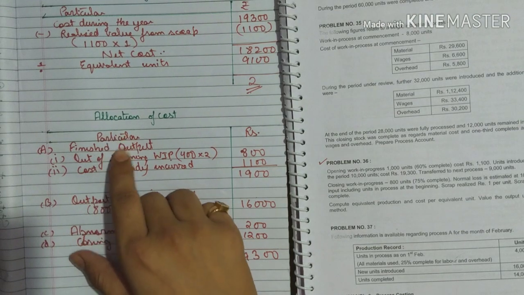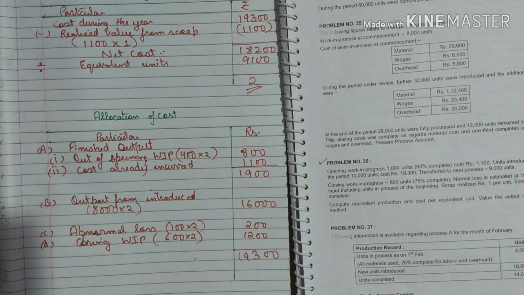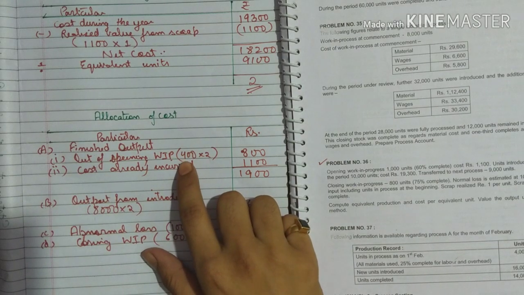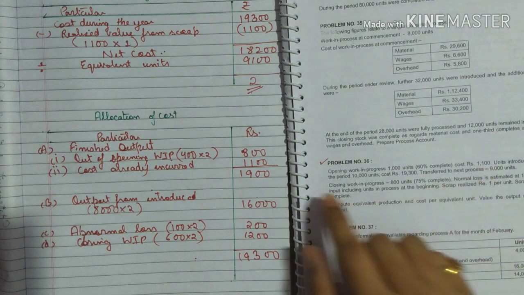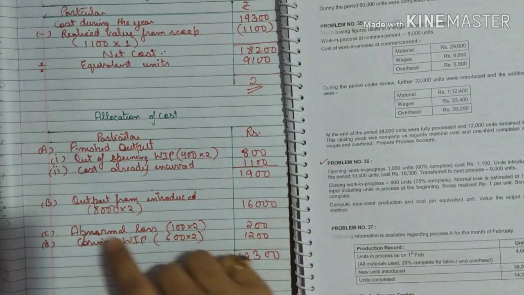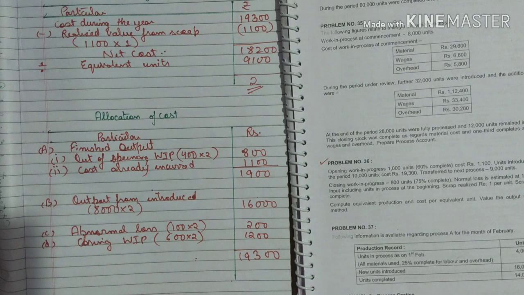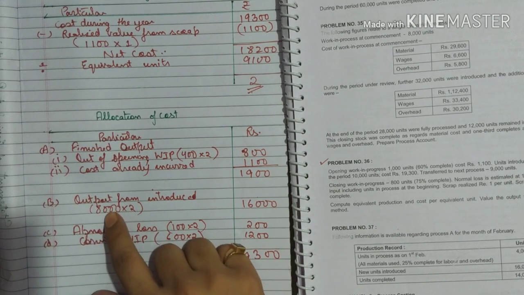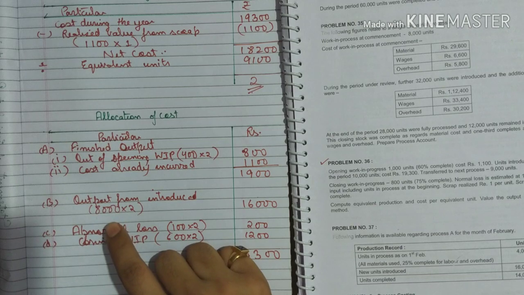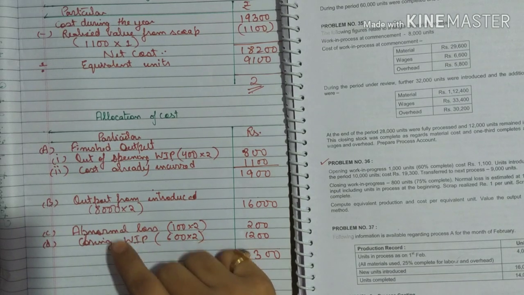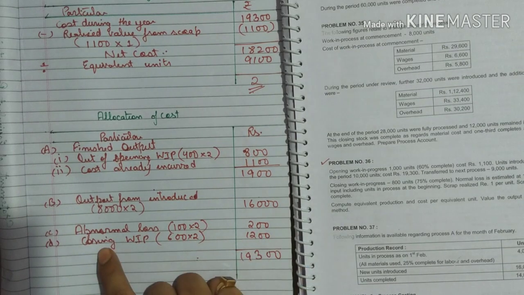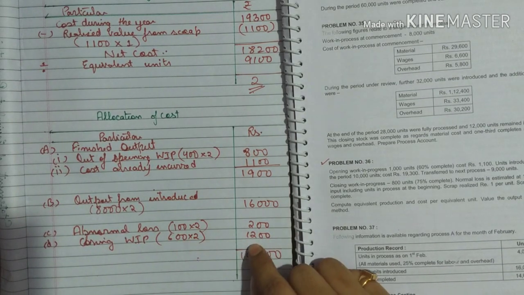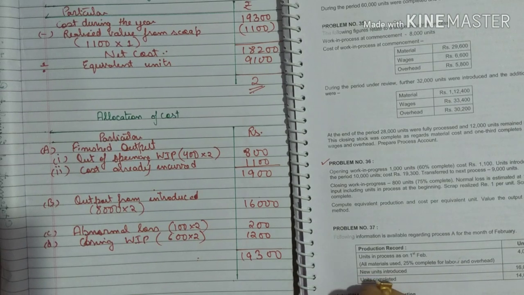Right? Then we'll do allocation of cost. Finished output from the opening WIP will always take the equivalent values, which is 400 into 2. Then cost already incurred, which is given in the question. This is the output from finished goods. The output from the introduced is 8,000 into 2. 8,000 is the equivalent units of the output from the introduced. 16,000. Normal loss is 100, we'll add 200, and closing WIP is 600, which amounts to 1200, and the total cost will be 19,300.